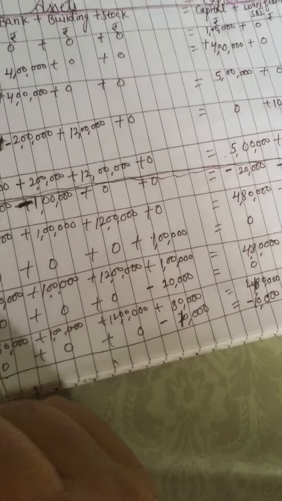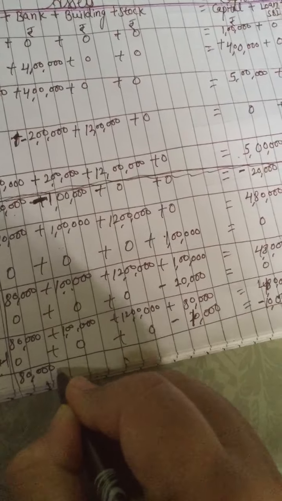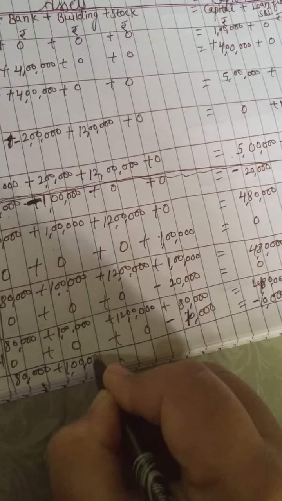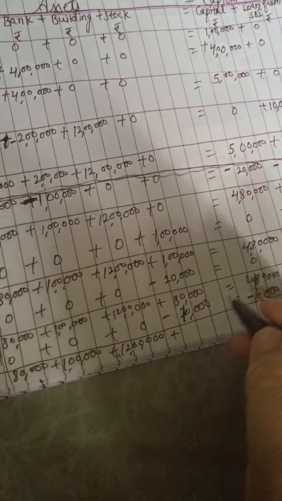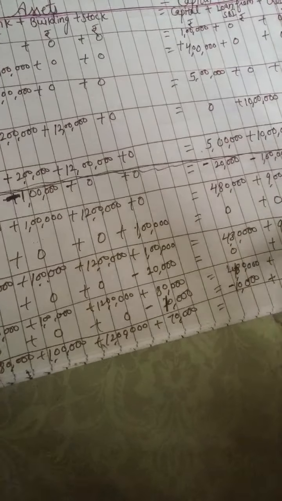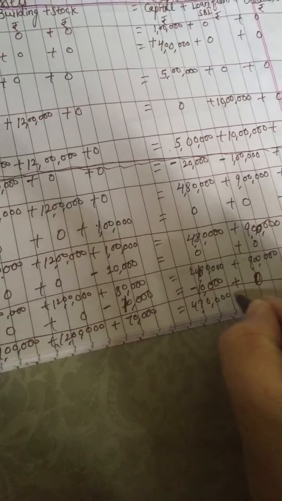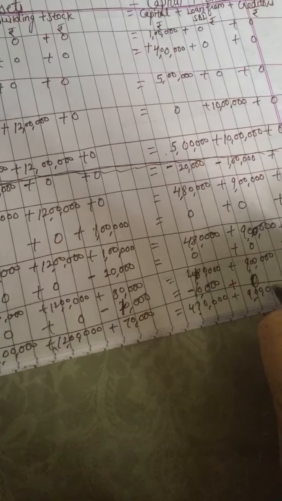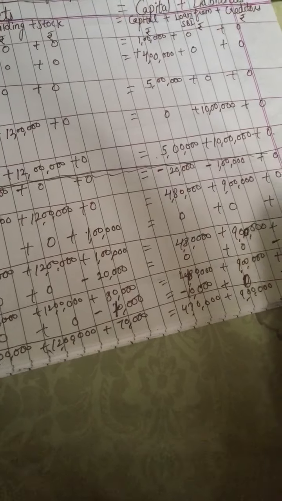And the last new equation is 80,000 of cash, 1 lakh bank, 12 lakh building, and 70,000 stock, 4 lakh 70,000 capital, 9 lakh loan from SBI and 80,000 creditors of the business.